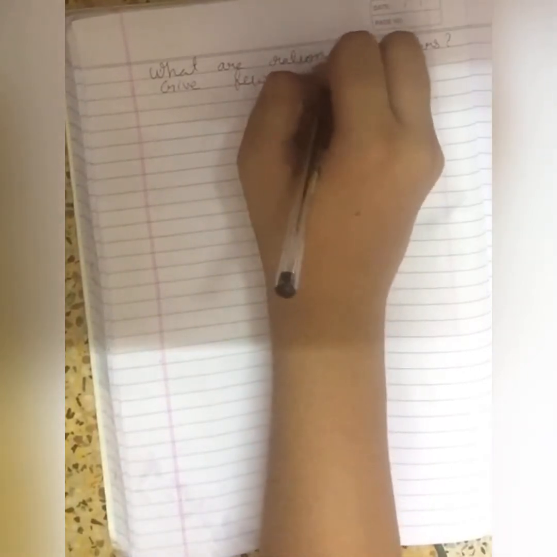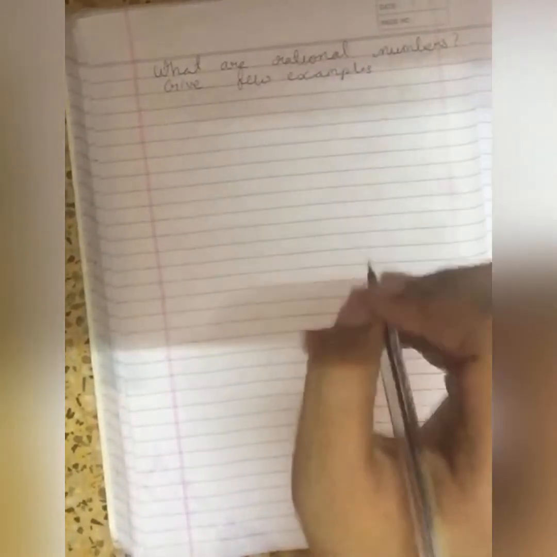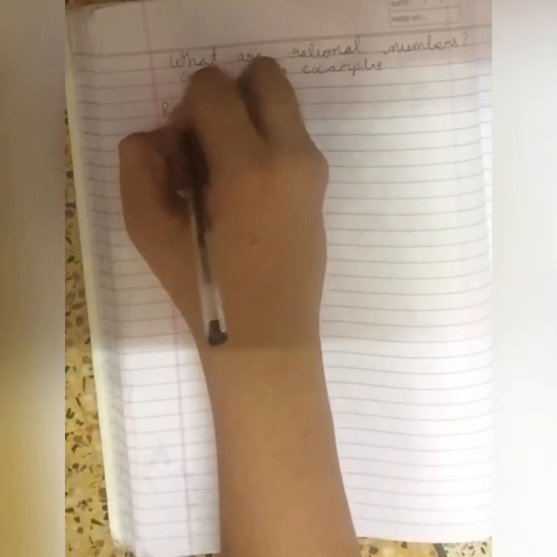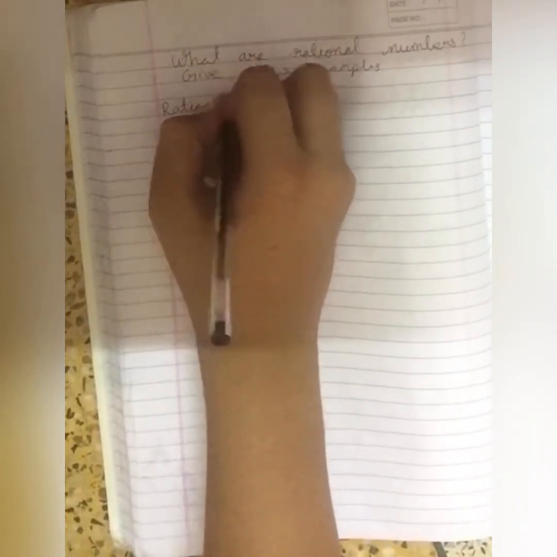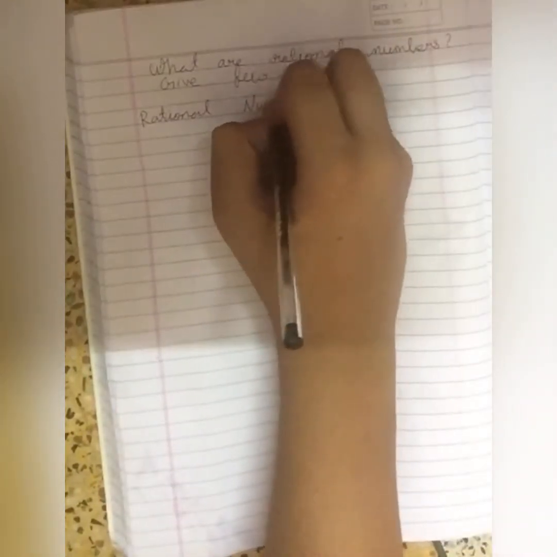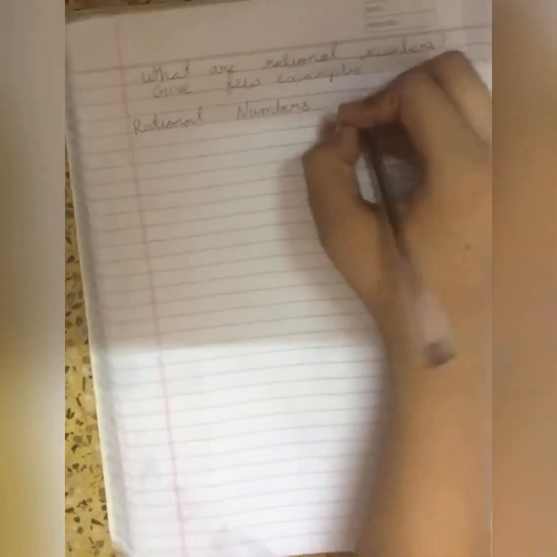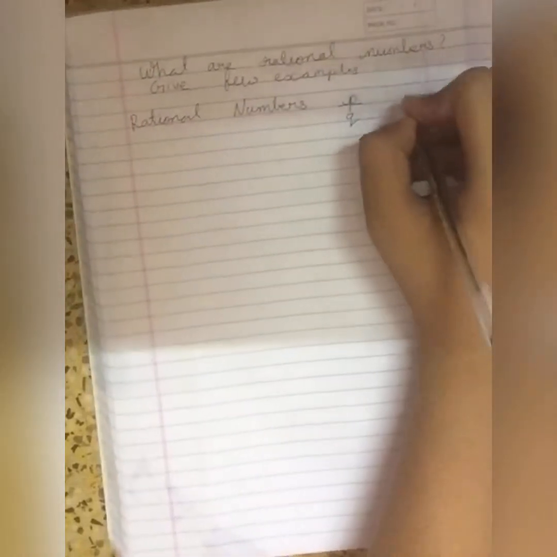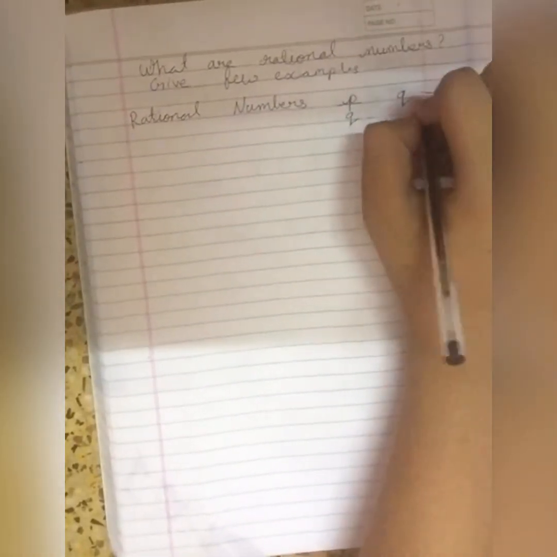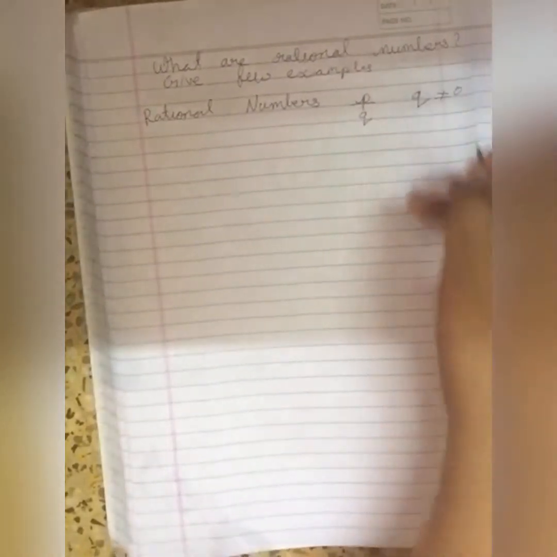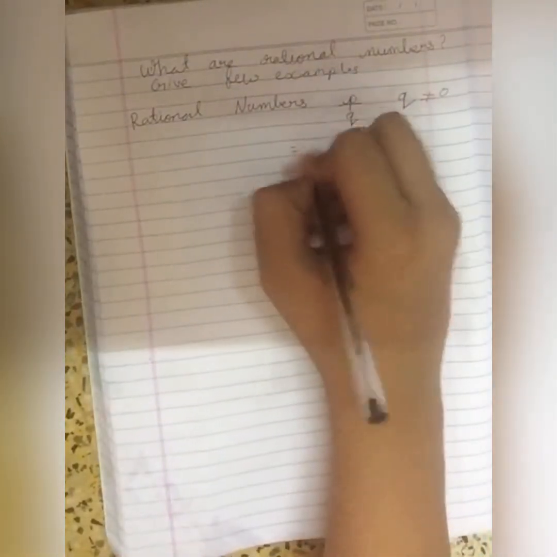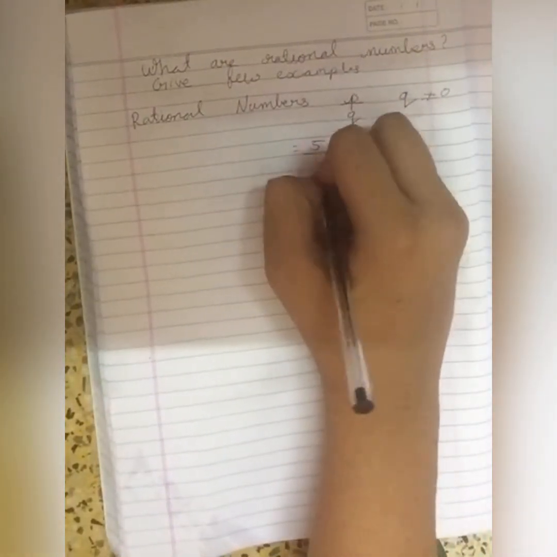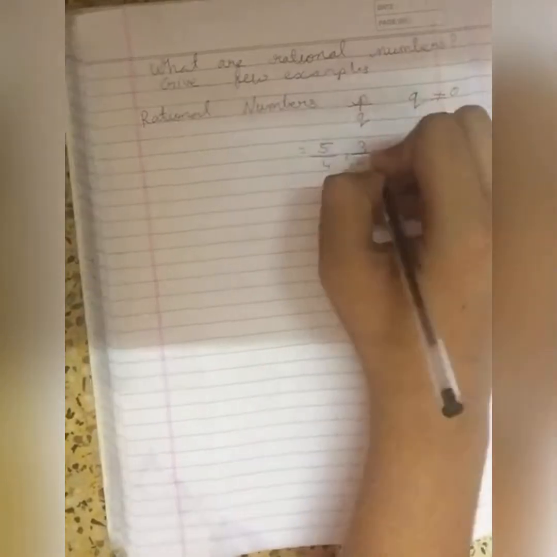So what are rational numbers? Rational numbers are the numbers that can be written in the form of fractions p upon q, where the denominator q is not equal to 0. A few examples of this are 5 upon 4, 3 upon 2, etc.